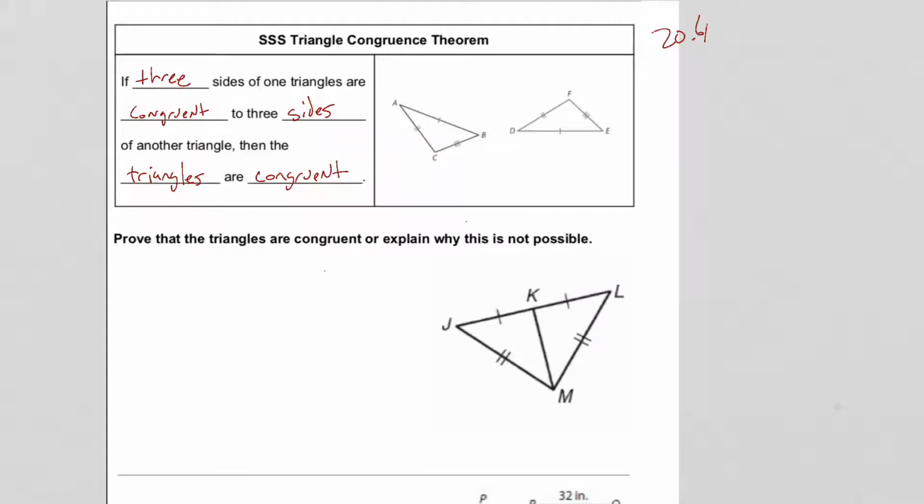So basically, let's take a look at this example, right? And these little symbols here, right? This one hash mark and one hash mark means essentially AB is congruent to DE. And now we've got two hash marks and two hash marks. So AC is congruent to DF.